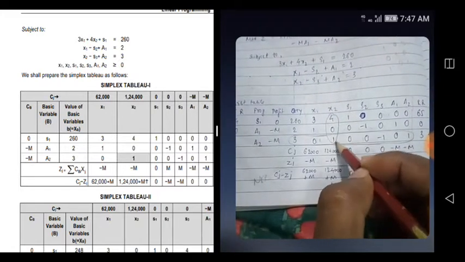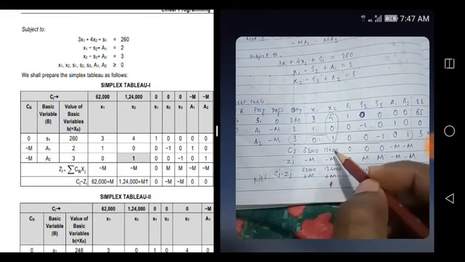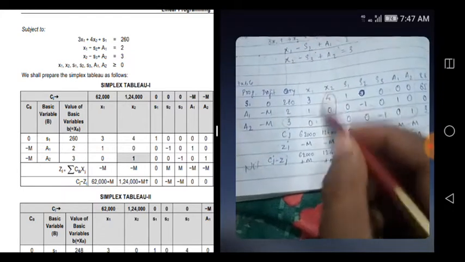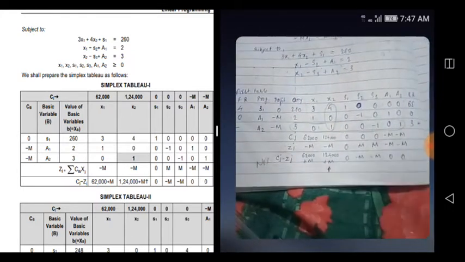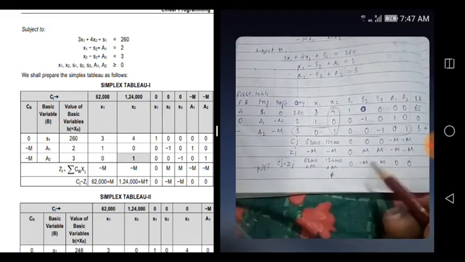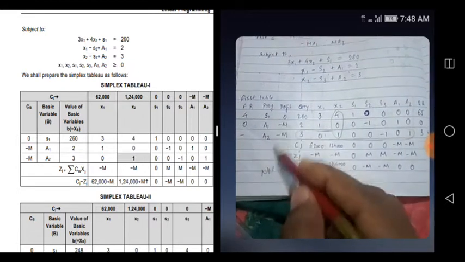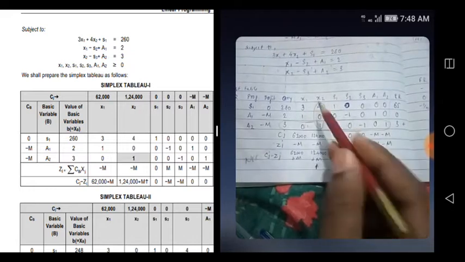So go up and just mark it. This is the key column. Okay, I'm always getting confused between column and row. So this is the key column. Now we got the key column, and we got the incoming variable. But if somebody is coming, one has to go out, right? Because only 3 places are there. If one is coming, one has to go out. So we got that x2 is going to come.